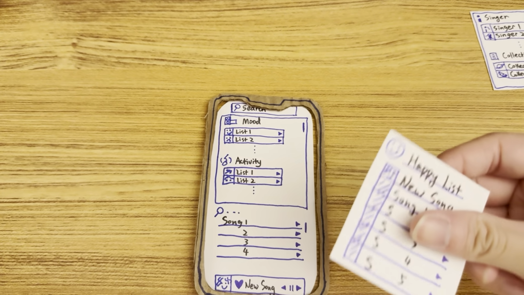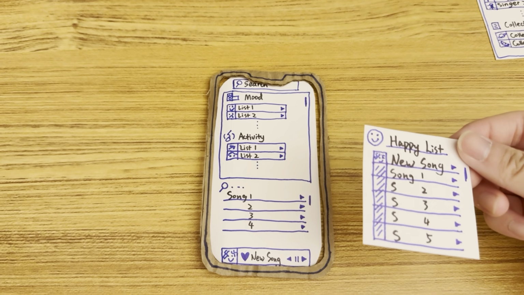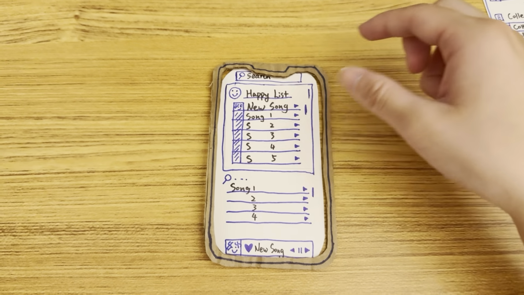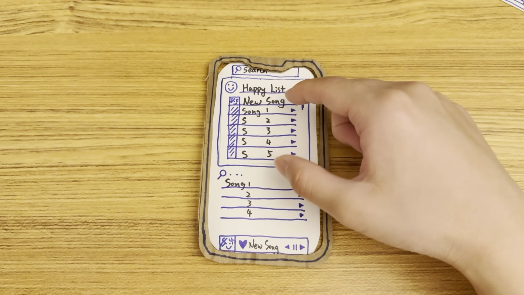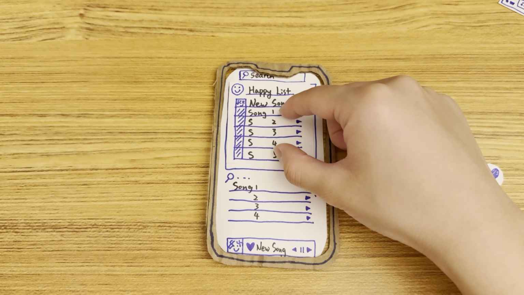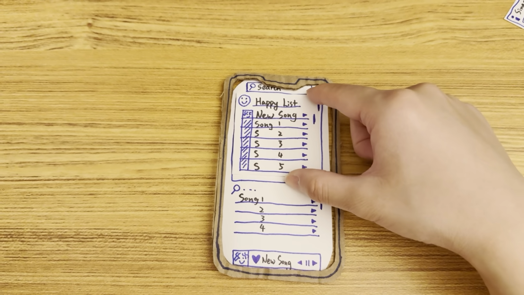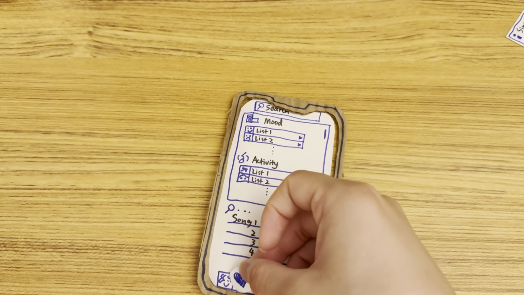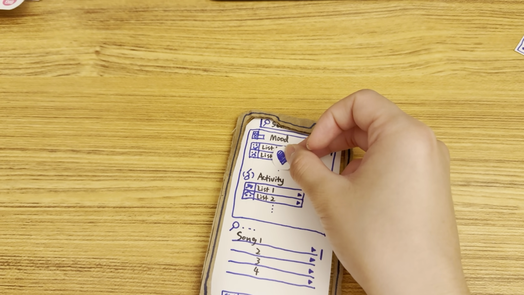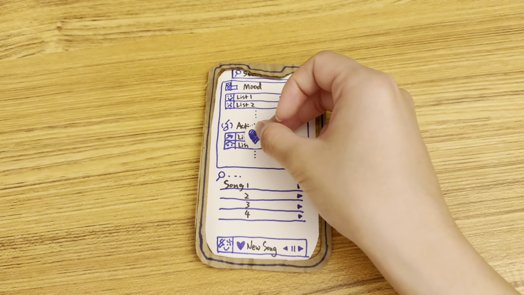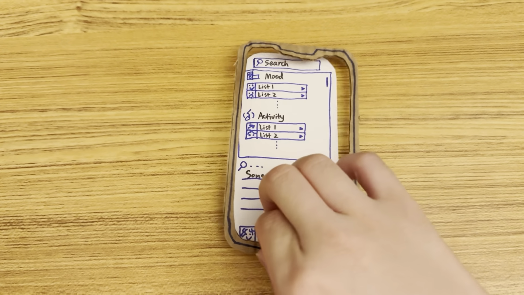After that, to confirm or give the user better feedback, it will automatically go into the happy list. Now we see the new song is added here, and all the existing songs within this collection will be listed here. Easily, we can also add it to the sad album if you want, or driving or exercising, basically helping you to be as flexible as possible.